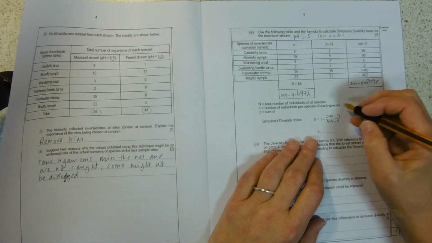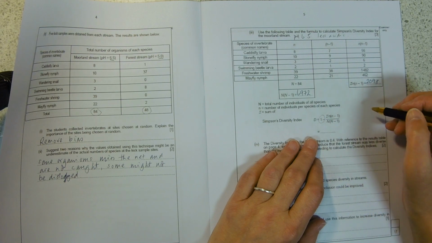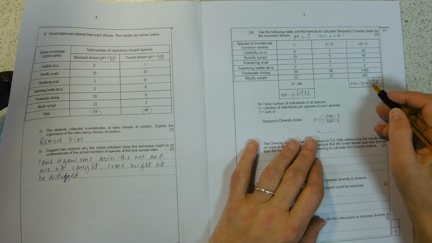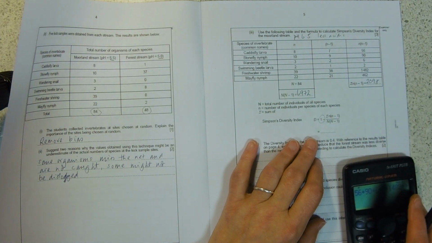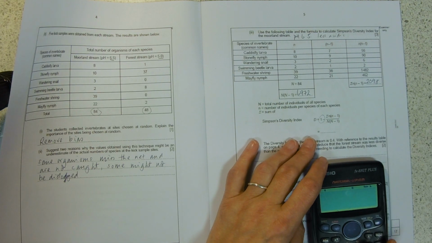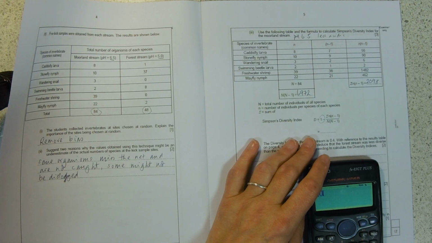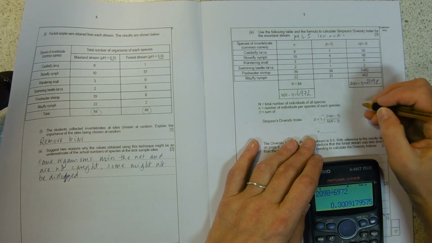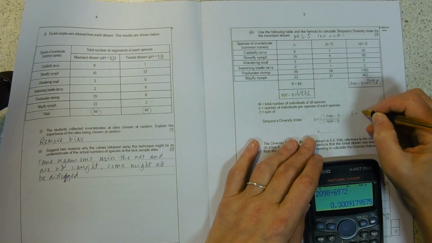Simpson's diversity index. So now I need to remember to do that. It's really easy to just do this and leave it at that. So I'm doing that number divided by that number, then I'm going to make it a minus and then I'm going to make it a 1. There's probably some really clever way of doing that on this calculator in one step. I just don't know what it is. 6972. So that will give me 1 minus 0.3.